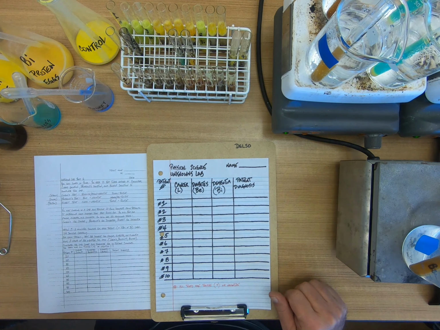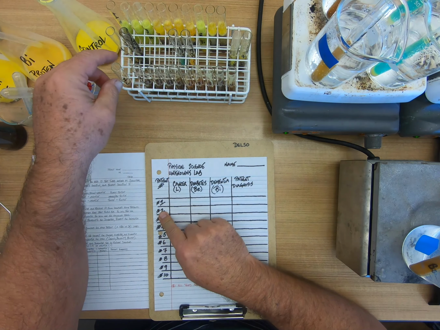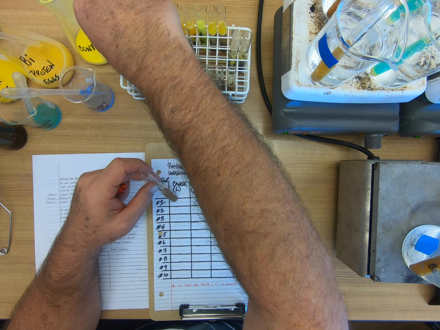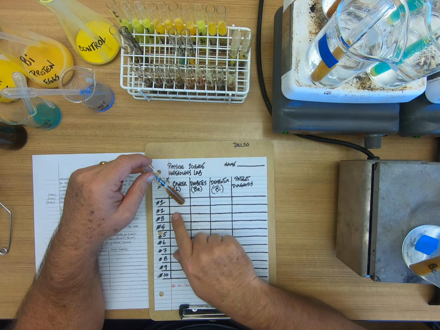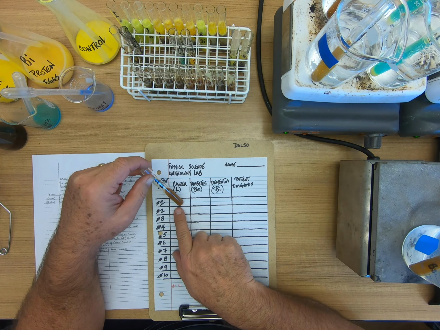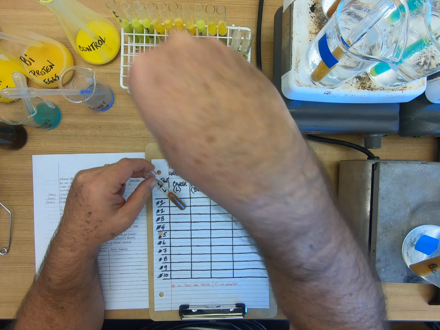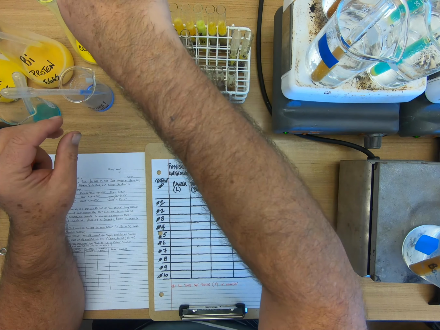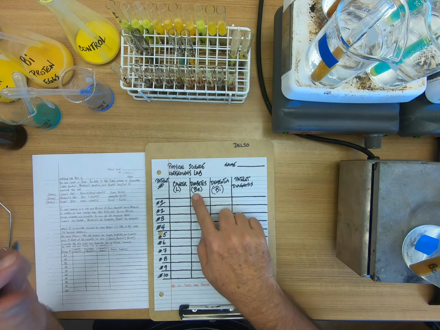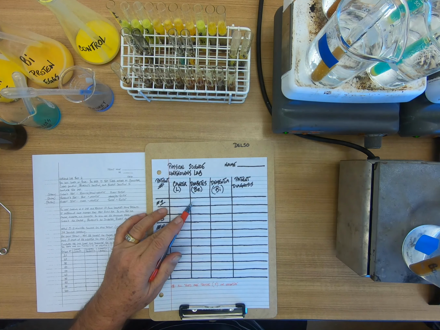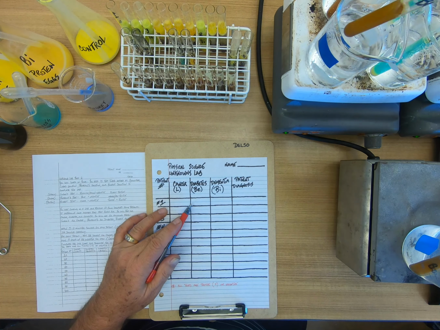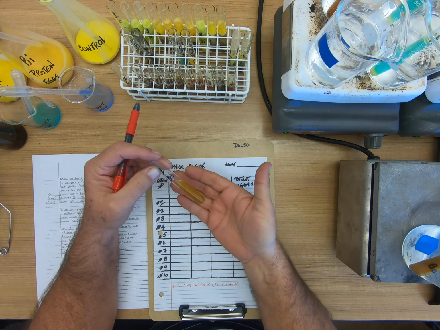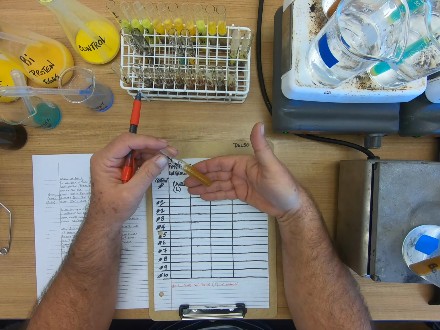We have our samples. Patient number 1, this is their Lugol's test. All right, and this is what they have. So mark positive or negative. And then for their diabetes test, this is their diabetes test. Mark accordingly.